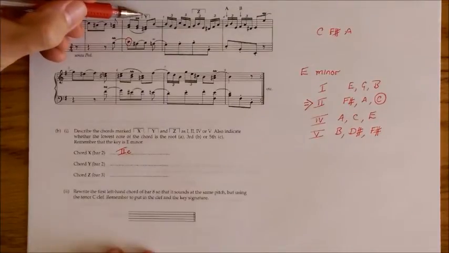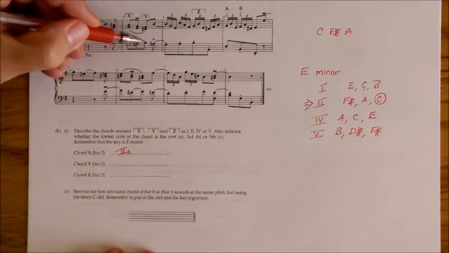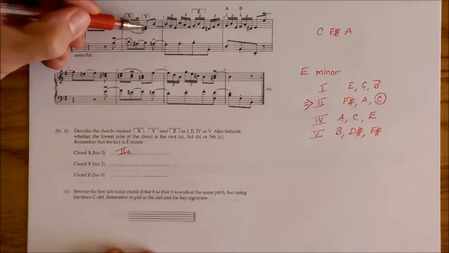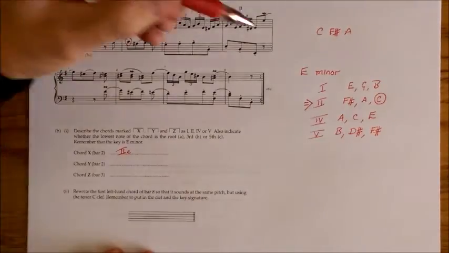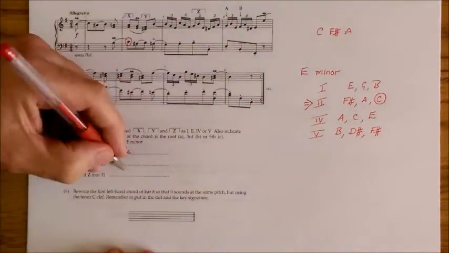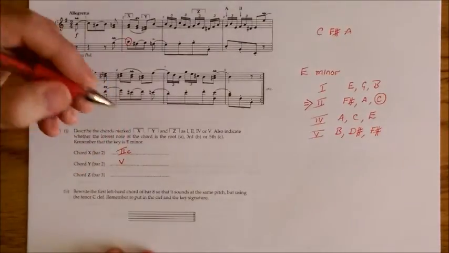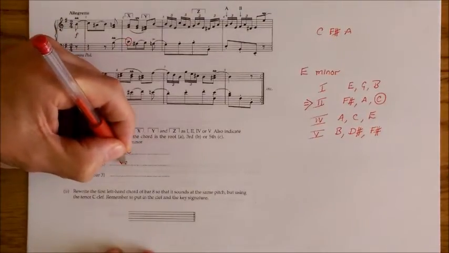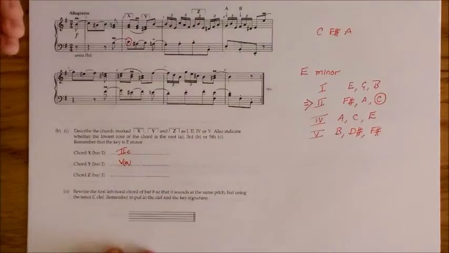Right, the notes in Y. Here we have a B, D sharp and F sharp. And that is simply chord 5. You could put the A, but very commonly this is often left out for the root position chords. 5 without a letter by implication means 5A.